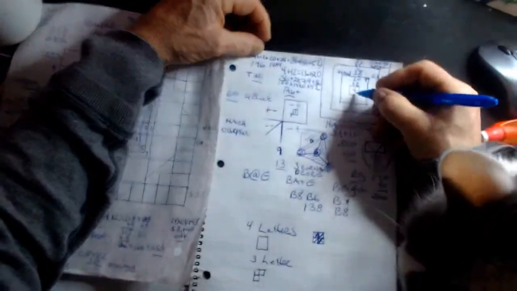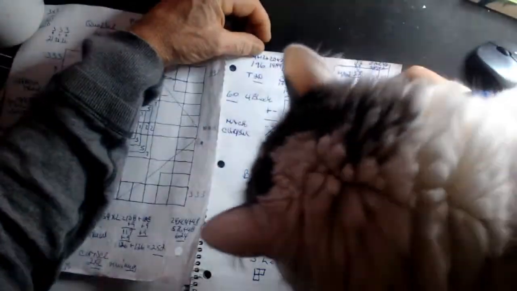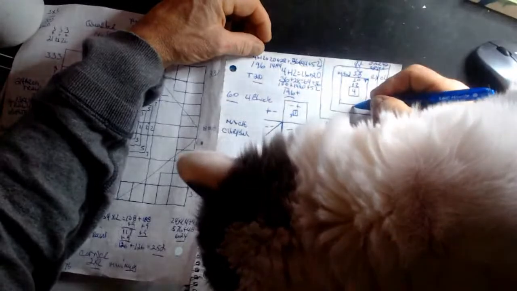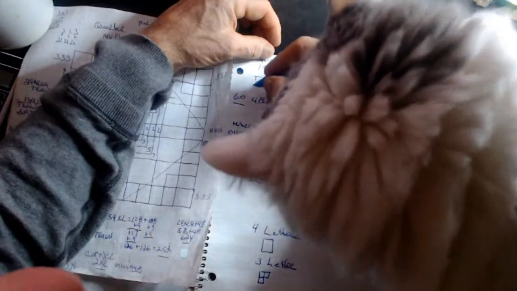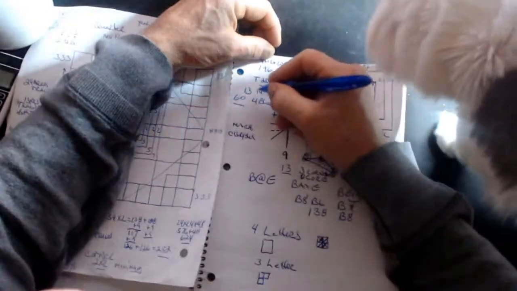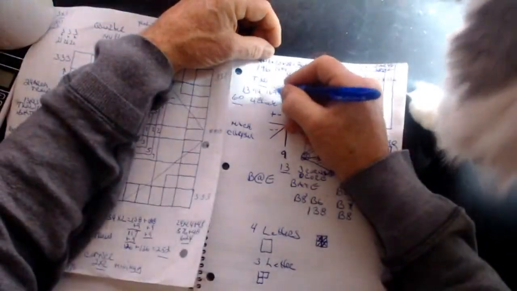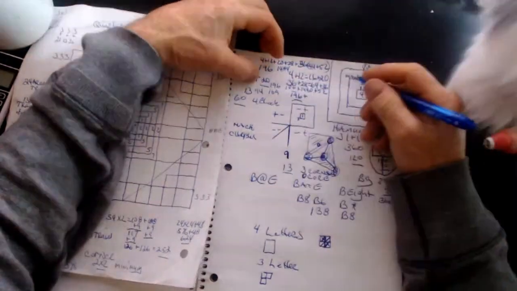And we add this up. 1, 2, 3, 4, 5, 6, 7, 8, 9, 10, 11, 12, 13, 14. So we have 14 by 14, 196. And the invert of that is 13 by 13, 169 over 196.